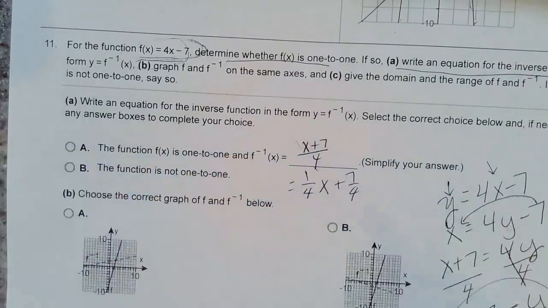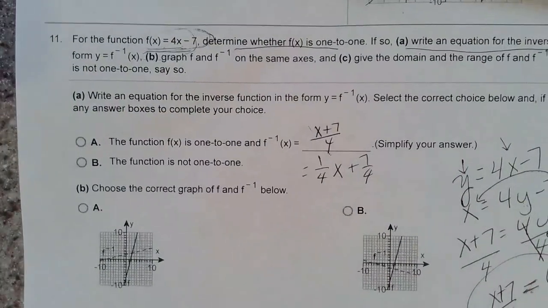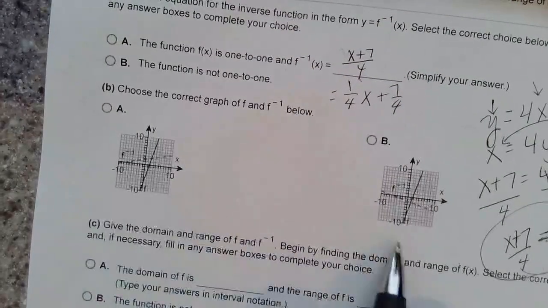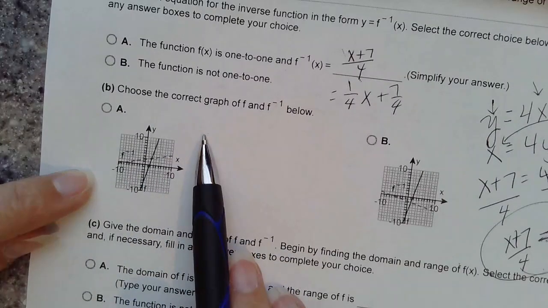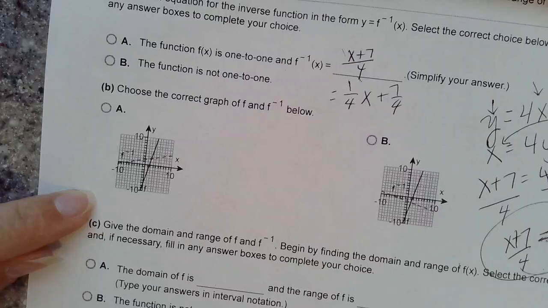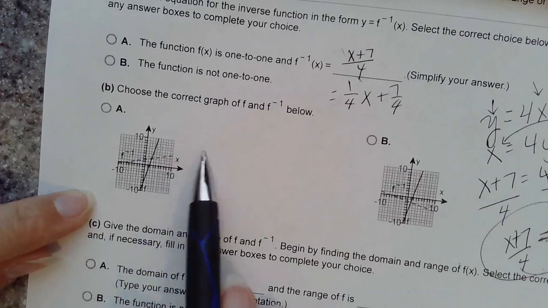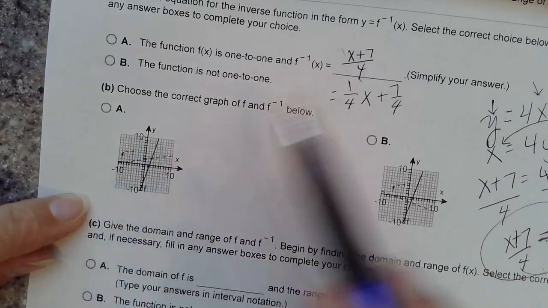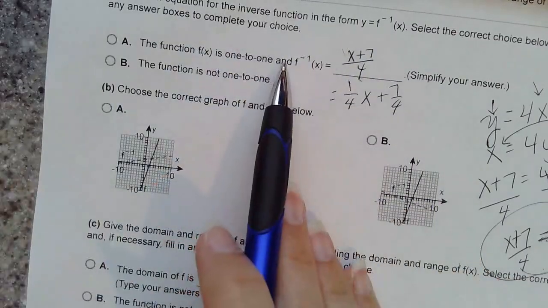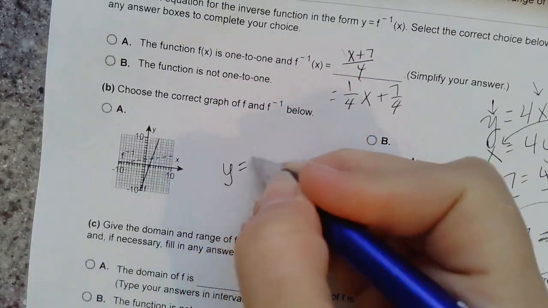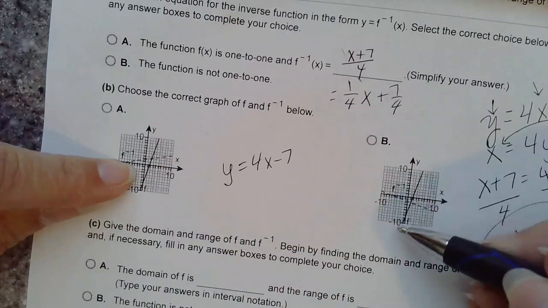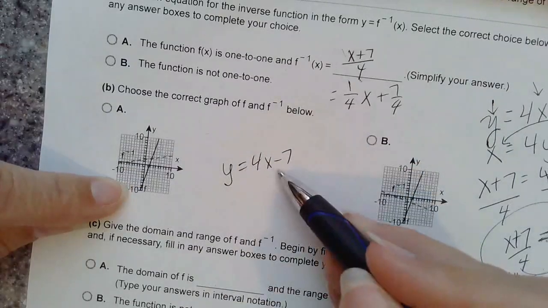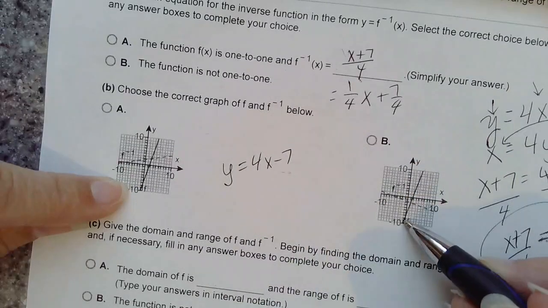If you can't just kind of look at it and figure it out, you may need to use your computer's little magnifying glass to blow these up. It's kind of hard for me to see that, but try to figure out which one of these is the original function, 4x minus 7. It looks like either one of those, they may be exactly the same graph. The original function f should be moved down 7 places and have a slope of 4 over 1. So both of these look like they could be correct.